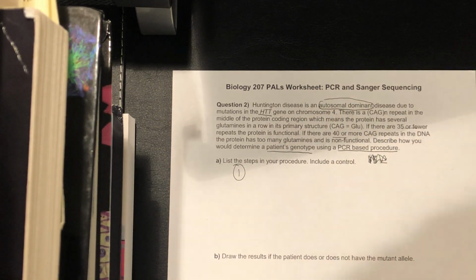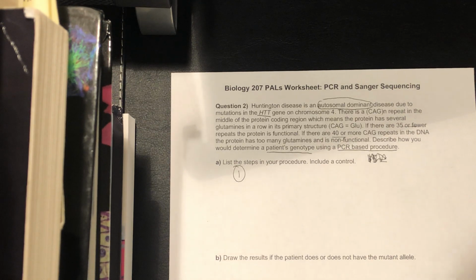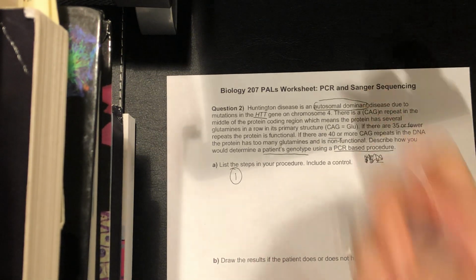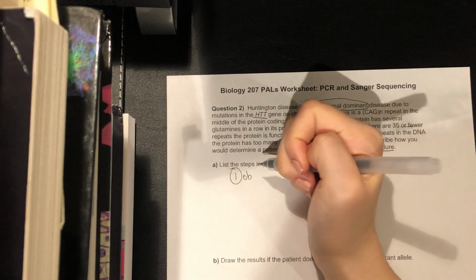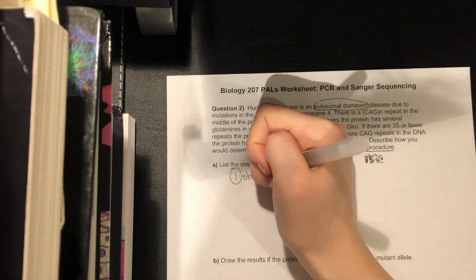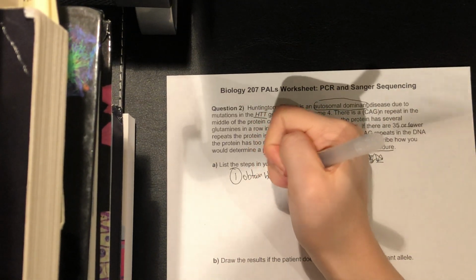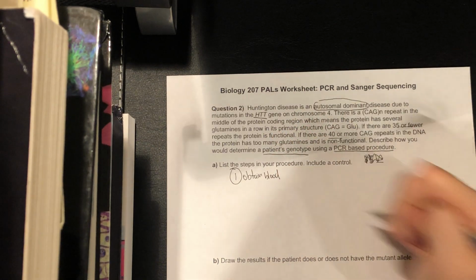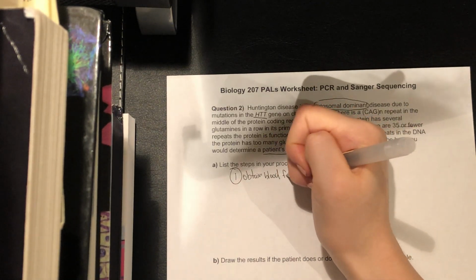Now, to actually list our steps of PCR, the first thing you're going to want to do is obtain your patient's DNA, right? So you're going to obtain blood from the patient.